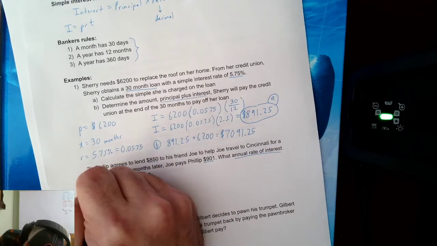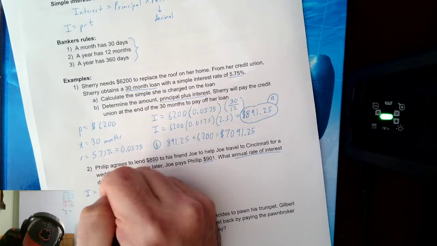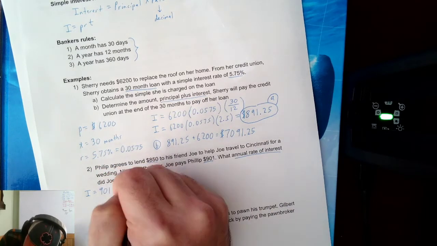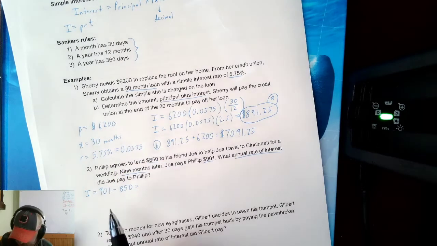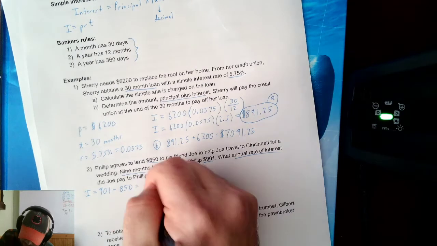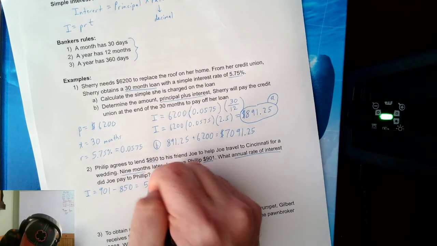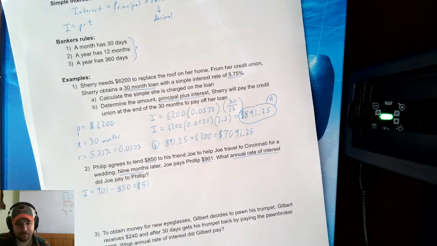Now, he paid him in total $901, but borrowed $850. The first thing I notice is I can actually calculate the interest amount, the amount of actual dollars that Joe paid to Philip in interest. If I do 901 minus 850, that tells me that he paid $51 in interest. That's the first thing I'm going to get.